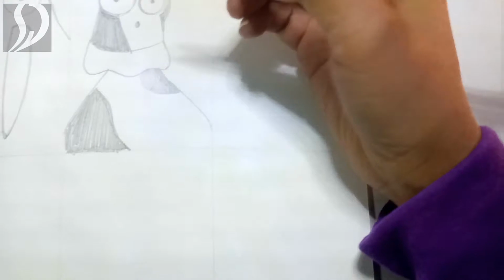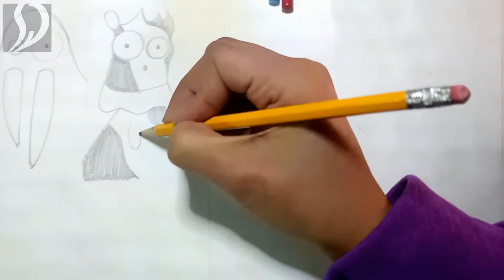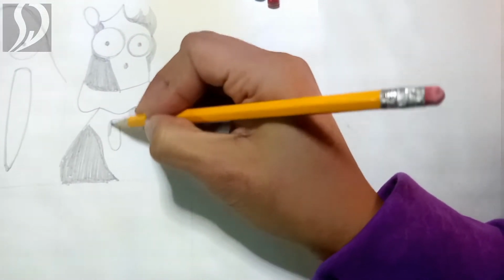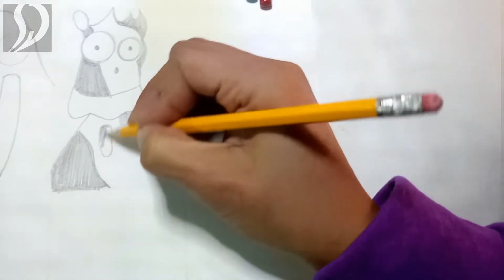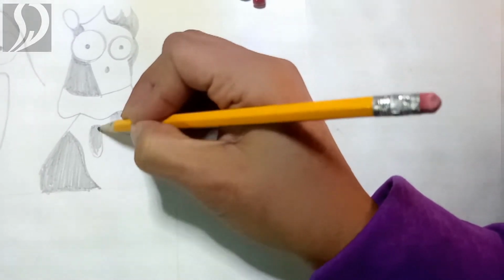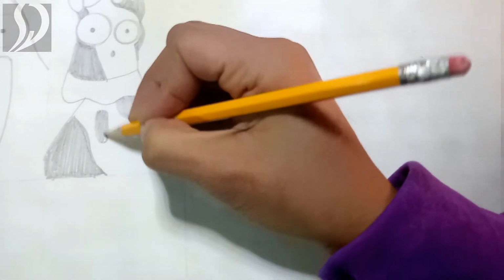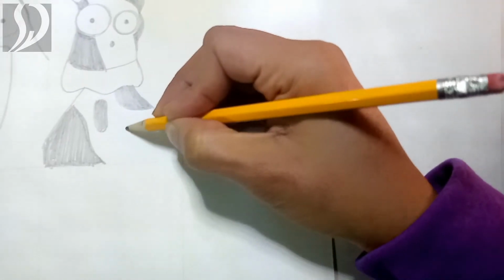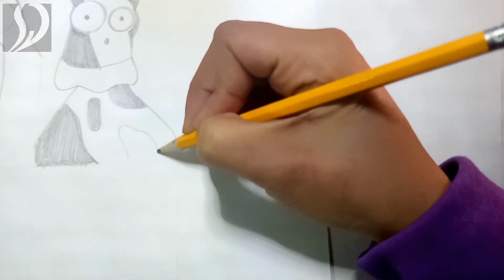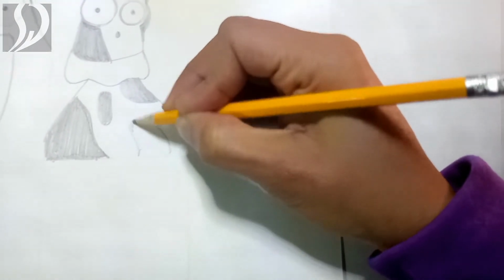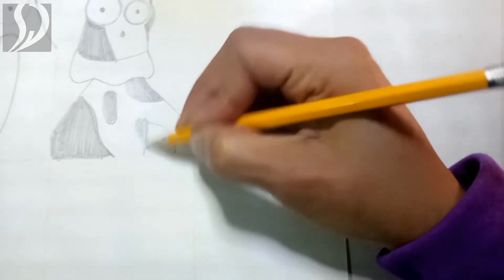Fill in this a little bit. Alright, so that's our next spot. Another one here. You define how many spots, but don't put too many in, all right? Let's not put too many in. So I'm going to put another one over here.